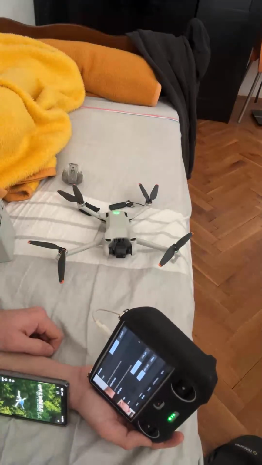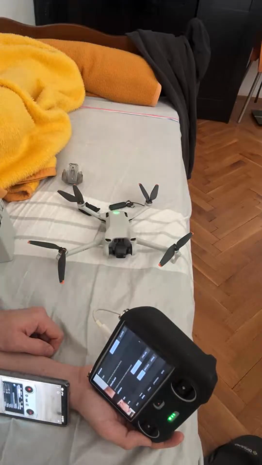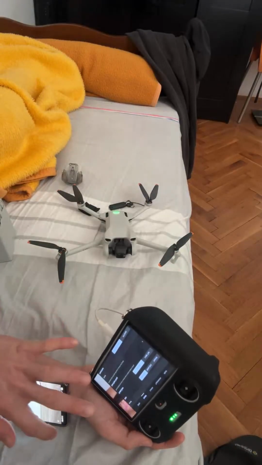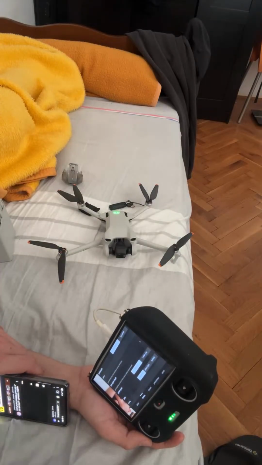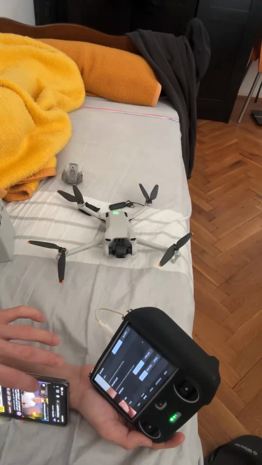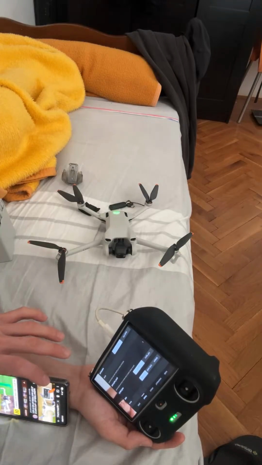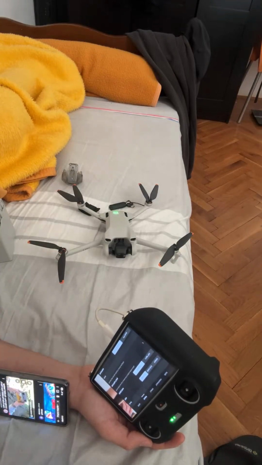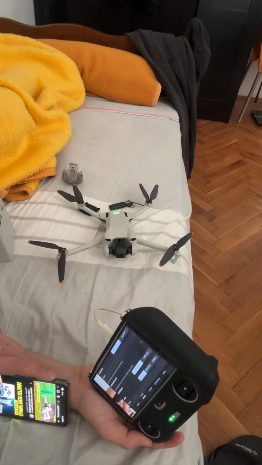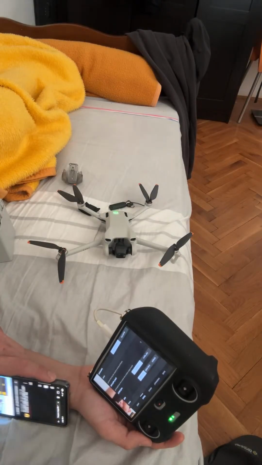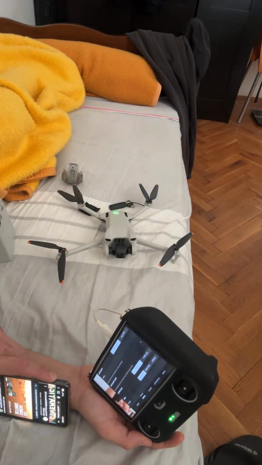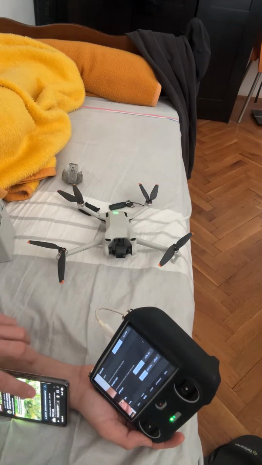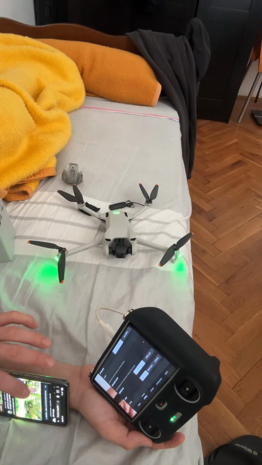So you just bought your first DJI drone. Now you go on your remote and you go online and you check all the 250-gram drone.